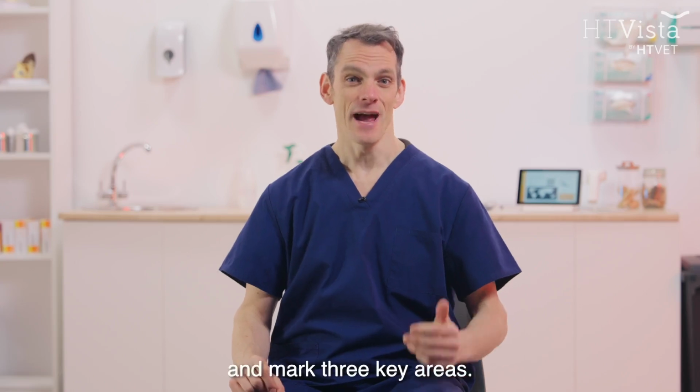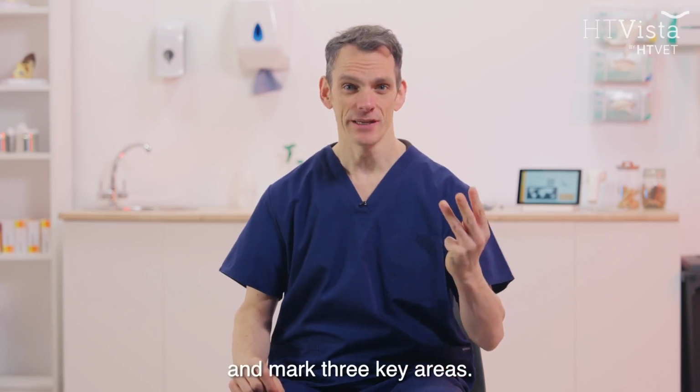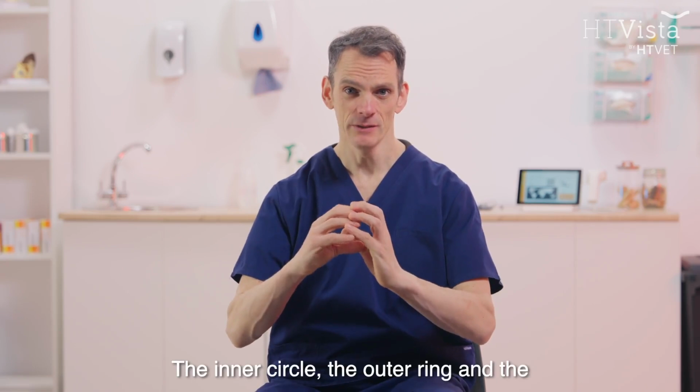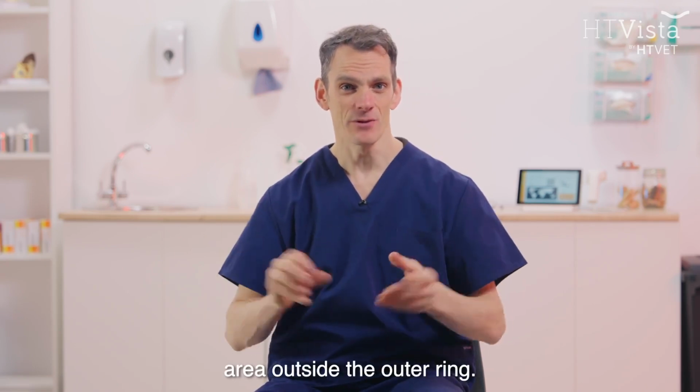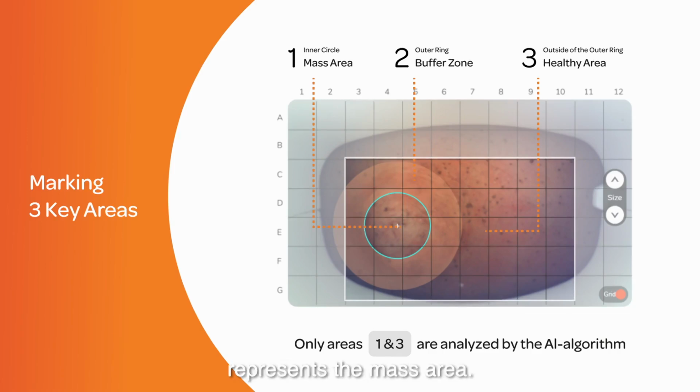You need to identify and mark 3 key areas: the inner circle, the outer ring, and the area outside the outer ring. The inner circle represents the mass area. The outer ring acts as a buffer zone and separates between the mass area and the healthy area. The area outside of the outer ring represents the healthy area. Only areas 1 and 3 are analysed by the AI algorithm.